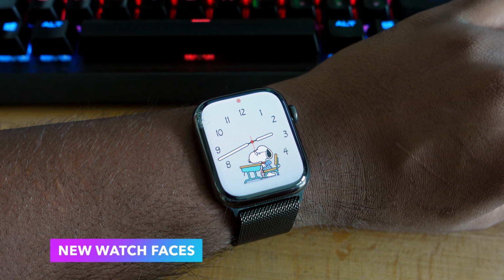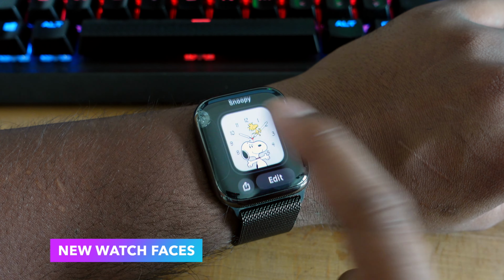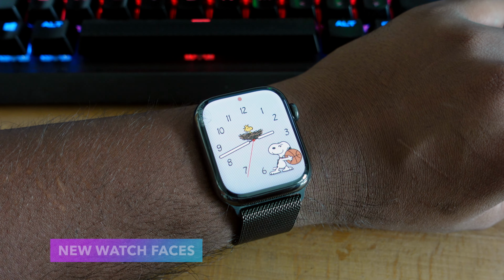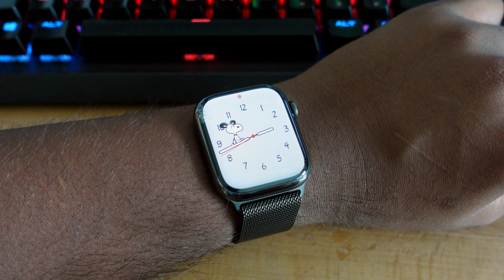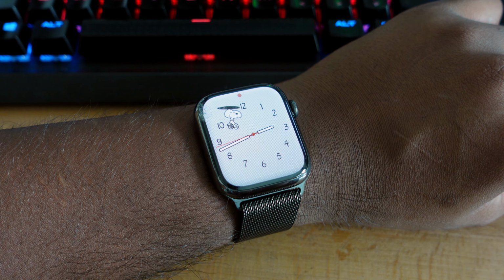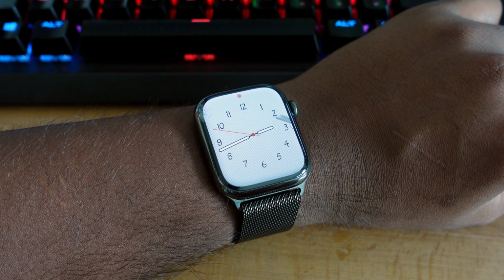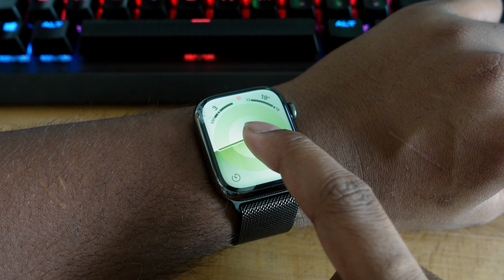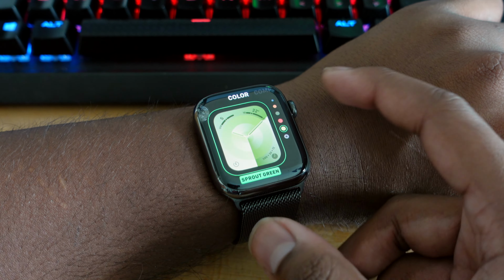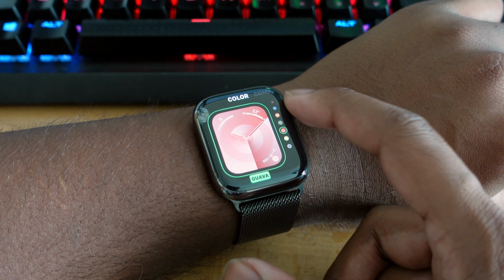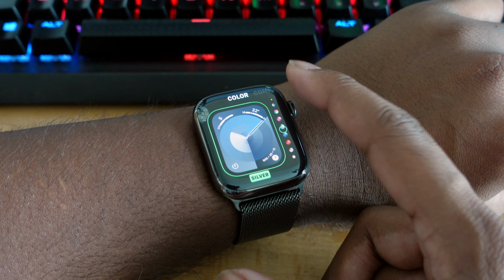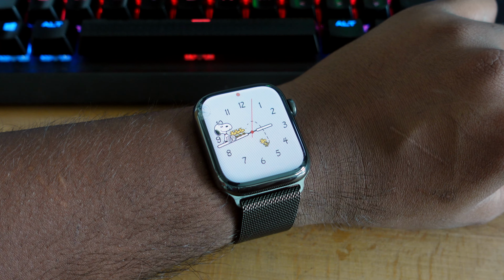Like every new watchOS update, we're getting some new faces in watchOS 10. The first major one that's going to be the most popular in my opinion is probably going to be the Snoopy watch face. It gives you different animations every time you look at it. It's just really cool and oddly satisfying because of the animations. You also get a new palette watch face, which pretty much gives you the same complications, but you can customize the color background. So if you're into the color customization, that might be the one for you. But I gotta say, the Snoopy watch face does look really good.